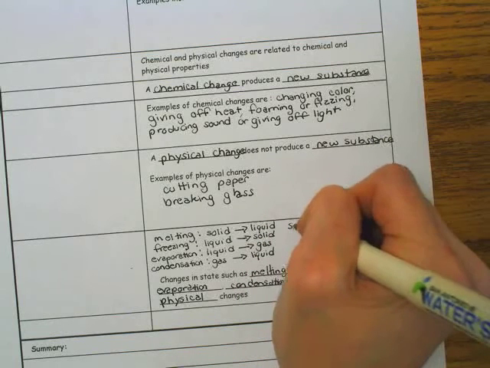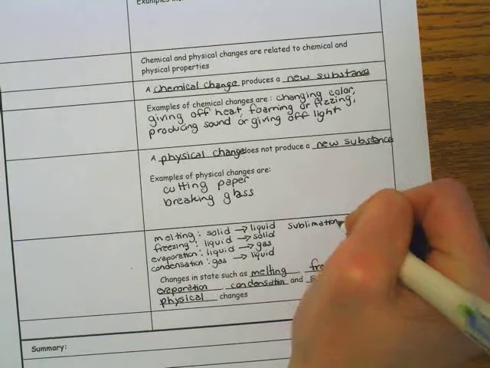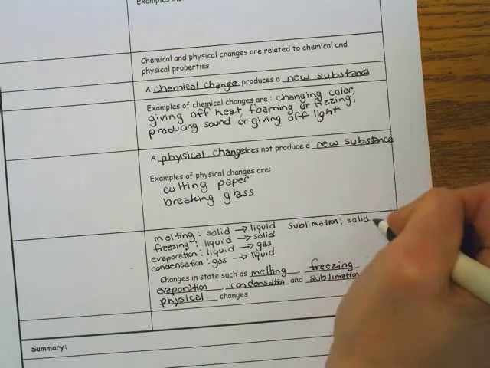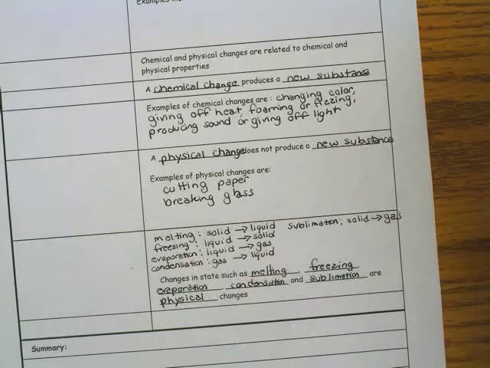Sublimation is when matter goes from a solid directly to a gas, so it misses the liquid phase completely. An example of that would be dry ice. Dry ice goes directly from solid to a gas.